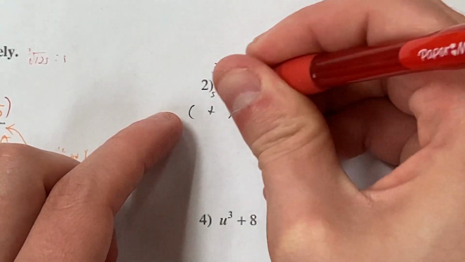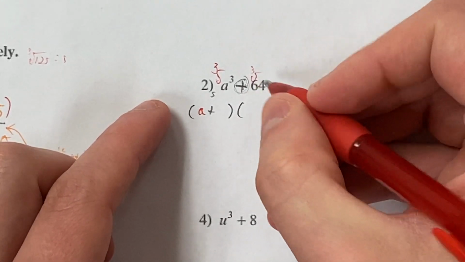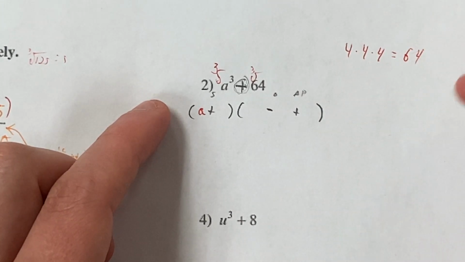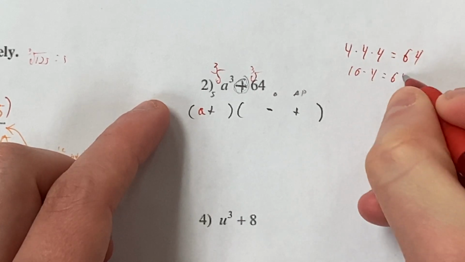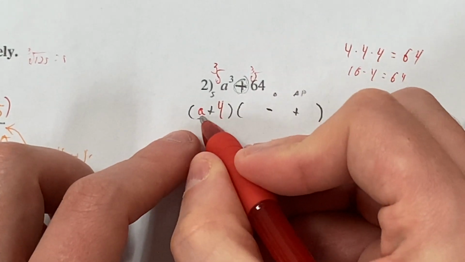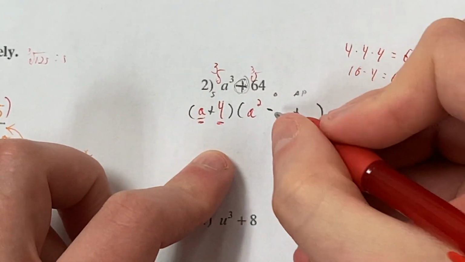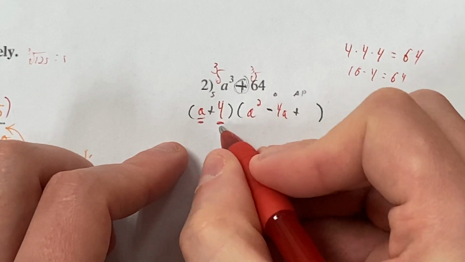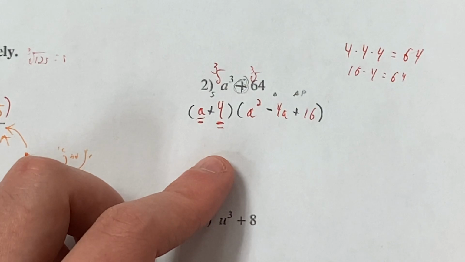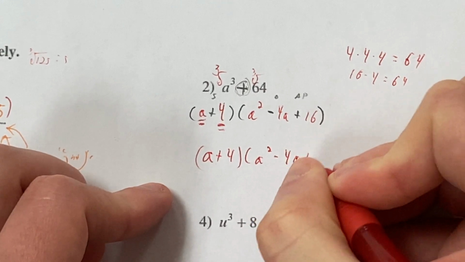If I cube root a cubed, that's just an a. And if I cube root 64, that's 4, because 4 times 4 times 4 equals 64, right? Because it's 16 times 4. If I square a, I'll just get a squared. If I multiply a times 4, I'd get 4a. And if I square 4, I get 16. And that's the answer. A plus 4, a squared minus 4a plus 16.